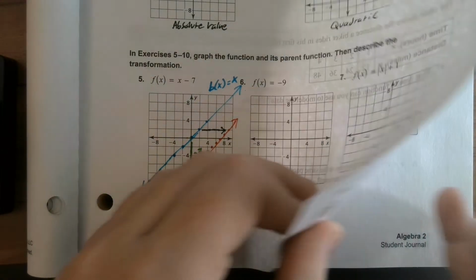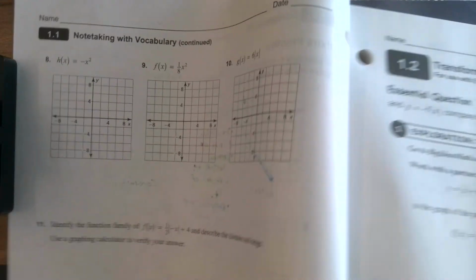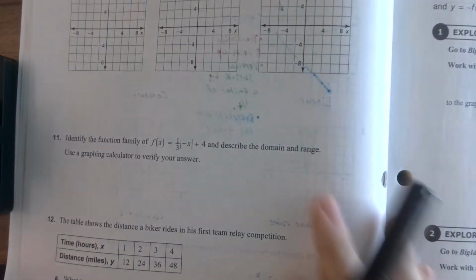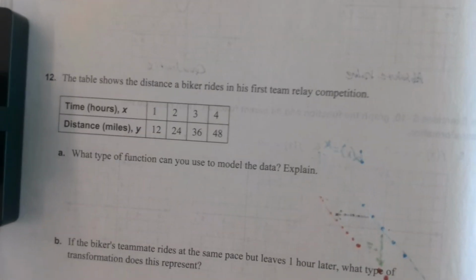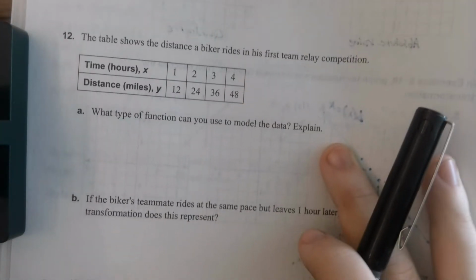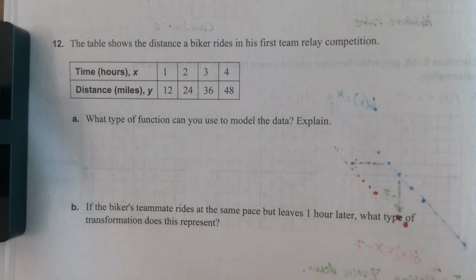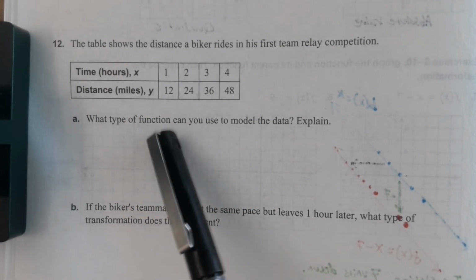Last but not least, I'd like you to turn the page and take a look at problem number 12. For problem number 12, we have a table here, table of values. The table shows the distance a biker rides in his first team relay competition. And we're trying to figure out what type of function we can use to model the data.